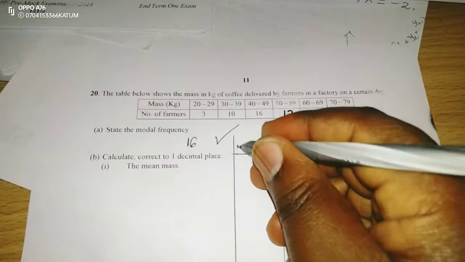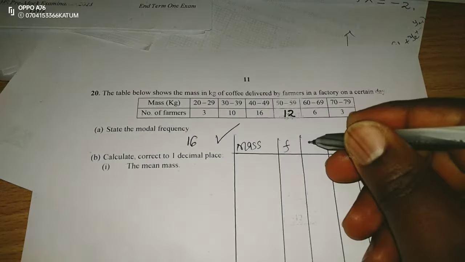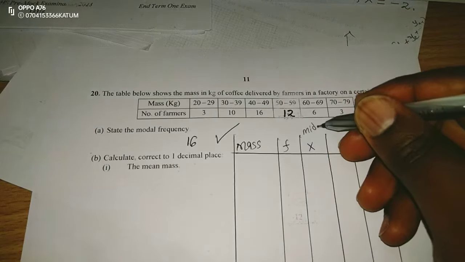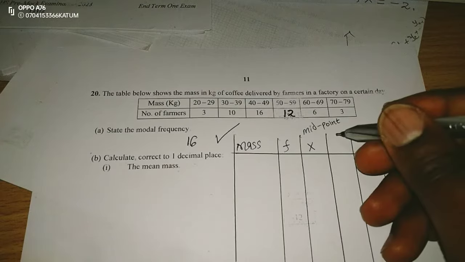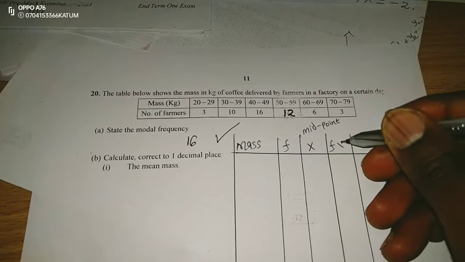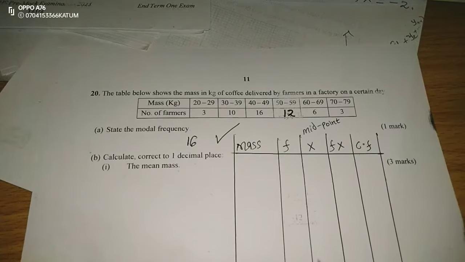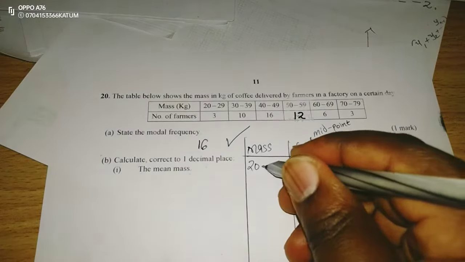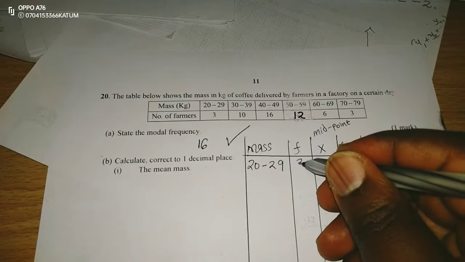Therefore, I'll start by saying we'll have masses here, or rather the classes, then frequencies here, and midpoints x. So this is the midpoint. Then now the product of f and x, then cumulative frequencies in this final column here. I'll begin with the class 20 to 29, where the frequency is 3.